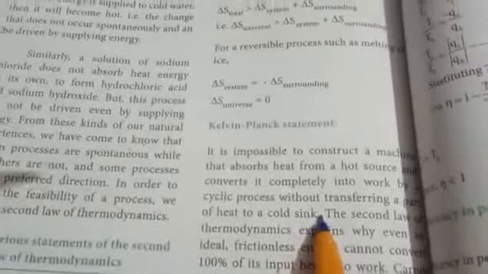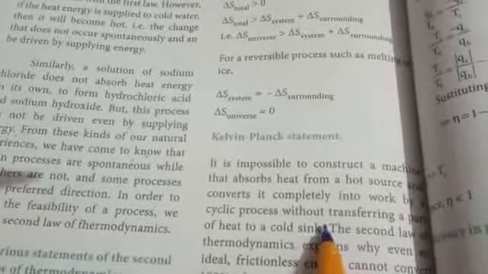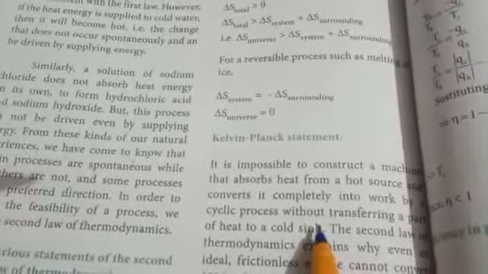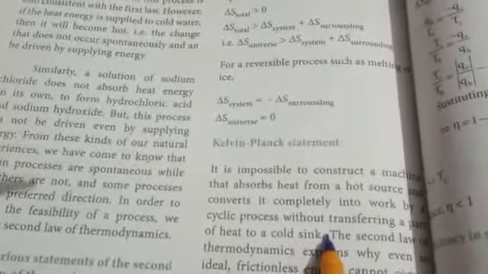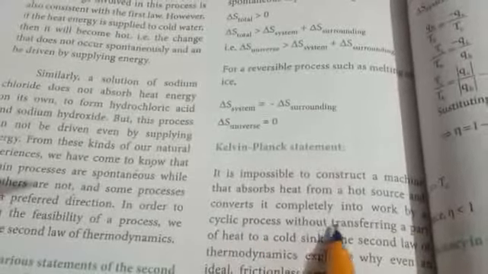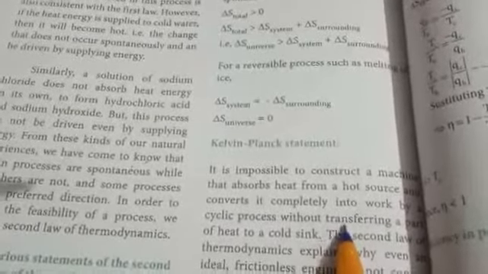Example, a two-wheeler. If 1 liter of petrol is supplied, the whole 1 liter does not give energy. 1 liter means 1000 ml, and only about 700 ml gives energy as work. It is not converted completely into work by a cyclic process without transferring heat; the engine absorbs and vaporization losses occur, and the last 100 ml will stop the engine. So it is impossible to construct such a machine. That is the Kelvin-Planck statement.